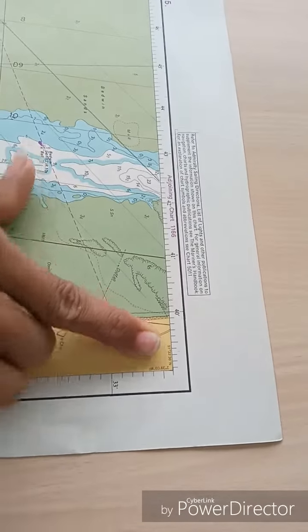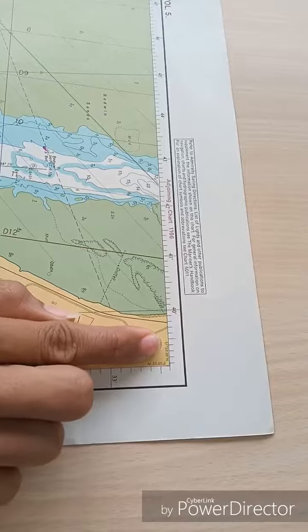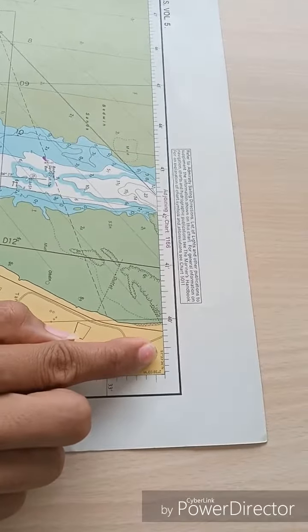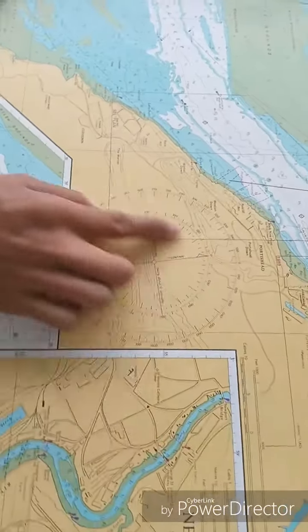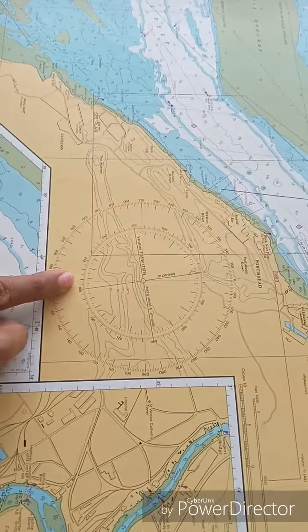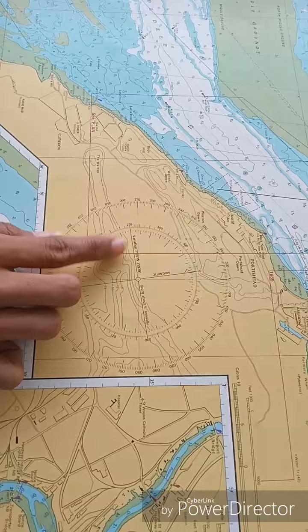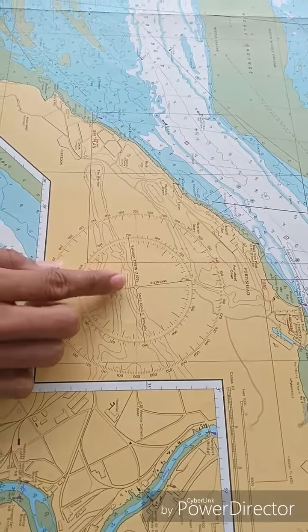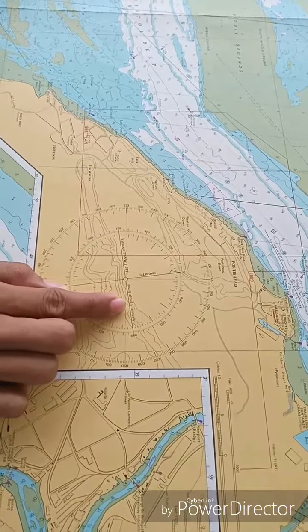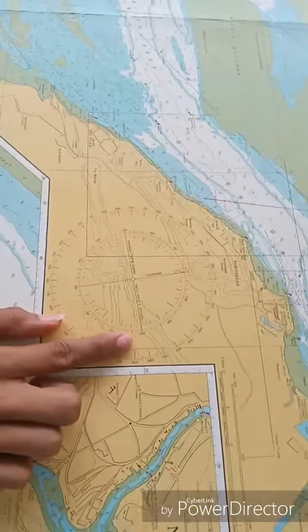This is the coordinate of the chart. Here is the compass rose. The variation of 7 degrees 55 minutes west 1979, decreasing about 5 minutes annually.